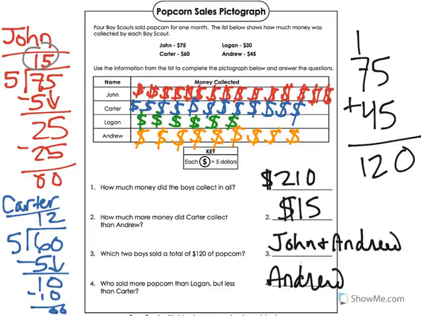Now you could do this with students as far as actually having them have physical money, fake money as manipulatives. They could do it that way. You could create a chart as a class together. They could do it in pairs. Any number of ways this problem could be done in order to help students understand it.